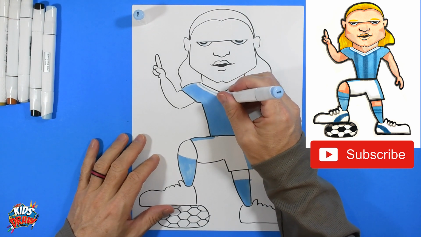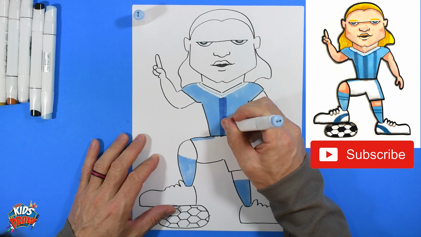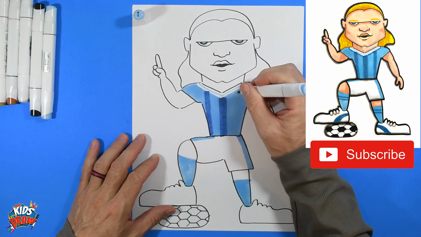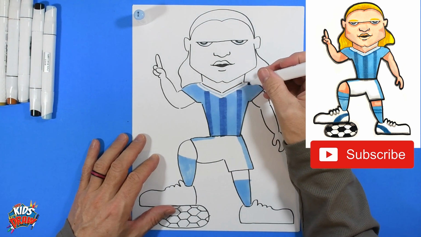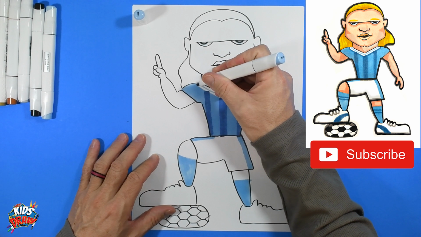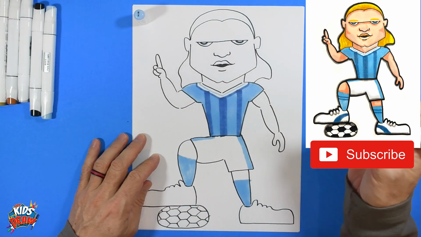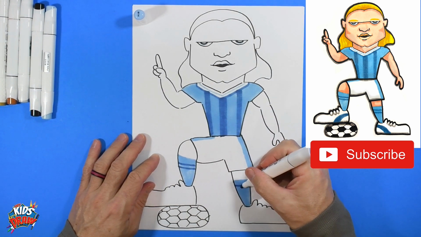So a wide stripe, make a space, another wide stripe, another wide stripe. There we go. Awesome. A couple of stripes right there on the sock.